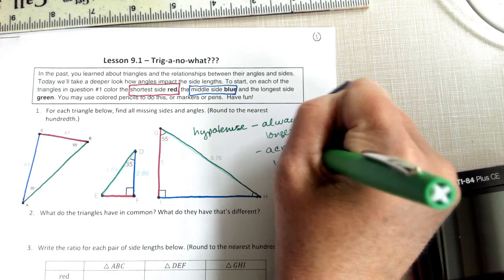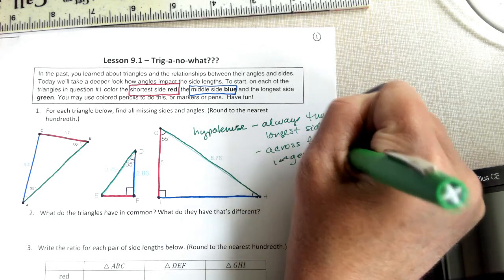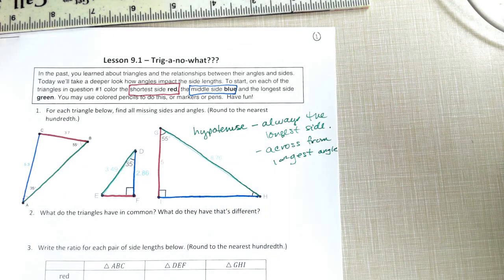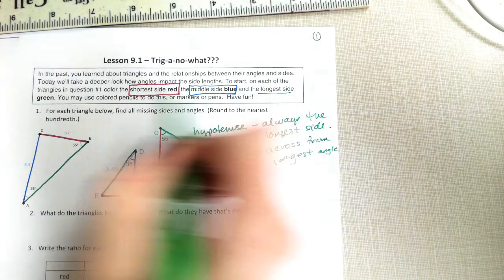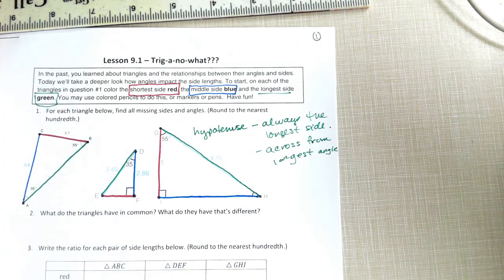Sorry, obviously it's been quite a weekend with me not writing. That's kind of messy. All right, so let me do the longest side, green.